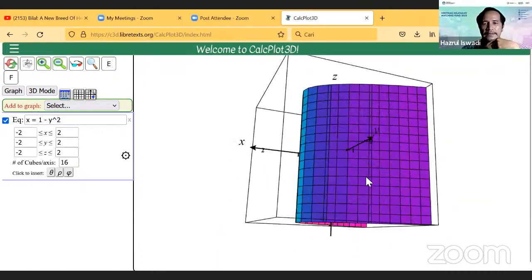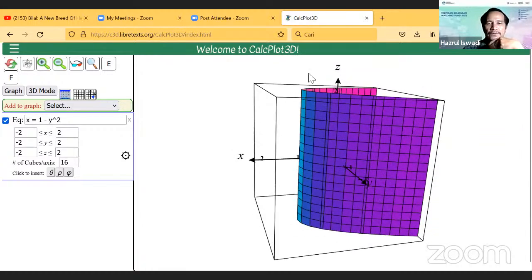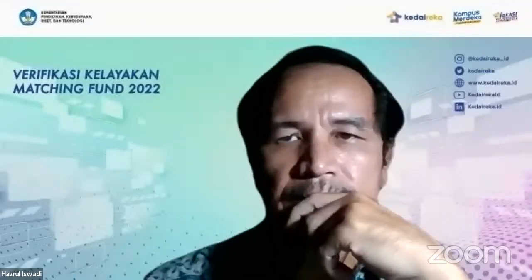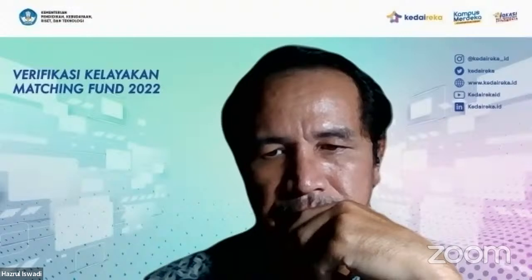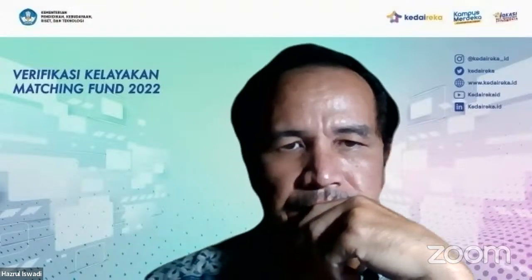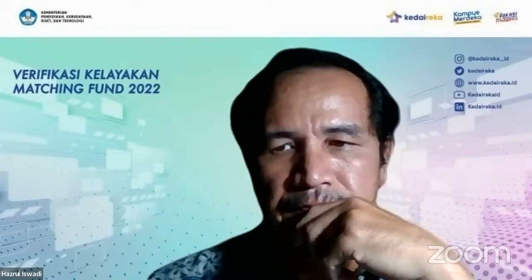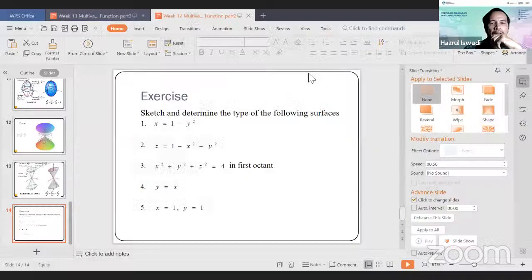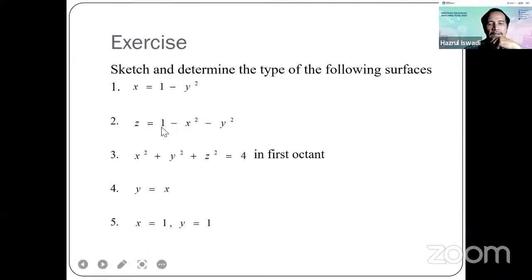Okay, let's continue to the second exercise. The second exercise is about the paraboloid, as I told you before.